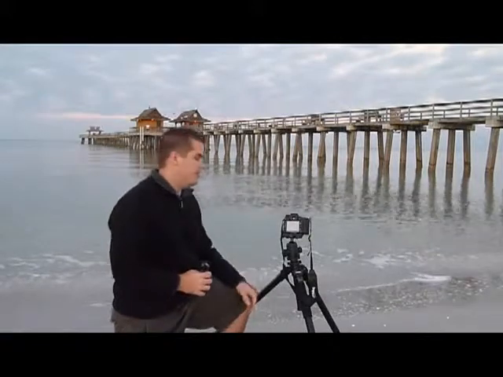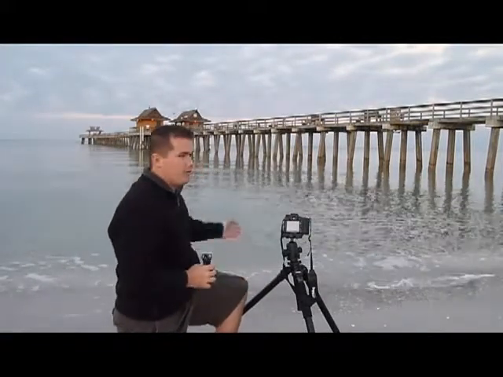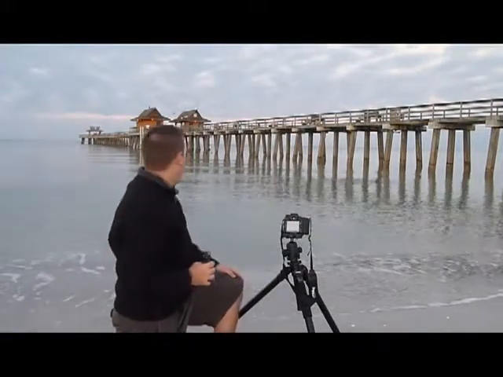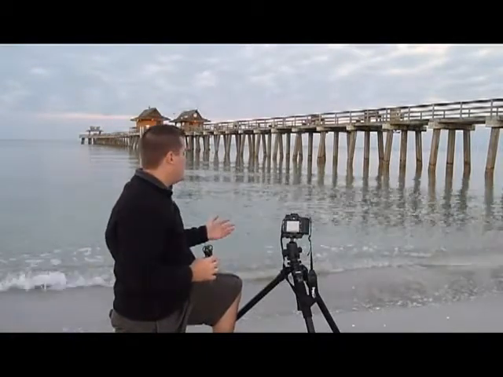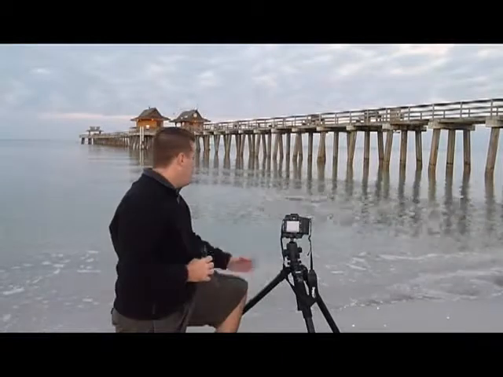Today I'm here with a quick tip on how to improve your compositions in your landscape photography. We're here in Naples, Florida at the Naples Fishing Pier. What I want to do in this scene is show you what to do when you can't find a good foreground element. Here, there's nothing.